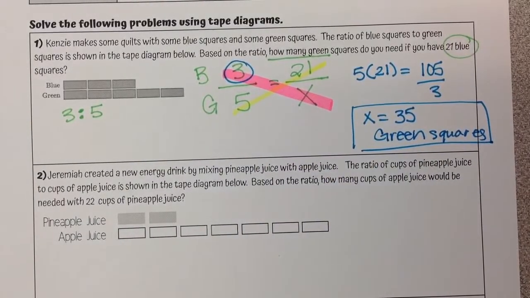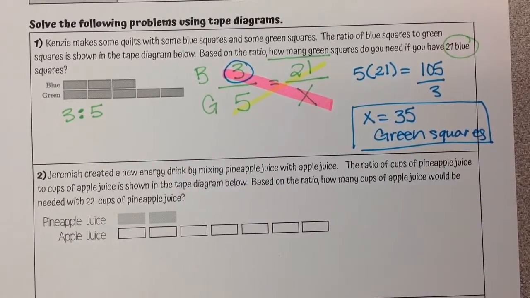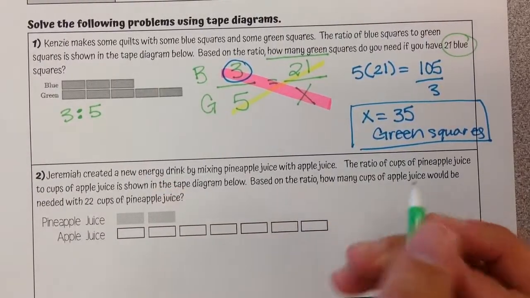All right, next one. Jeremiah created a new energy drink by mixing pineapple juice with apple juice. The ratio of cups of pineapple juice to cups of apple juice is shown in the tape diagram below. Based on the ratio, how many cups of apple juice would be needed with 22 cups of pineapple juice? So again, we are going to be setting up a ratio, or a proportion, sorry.